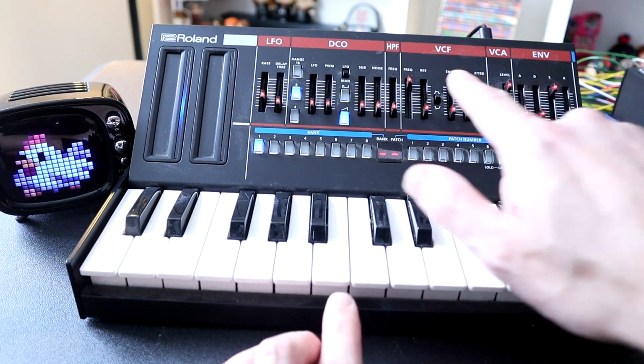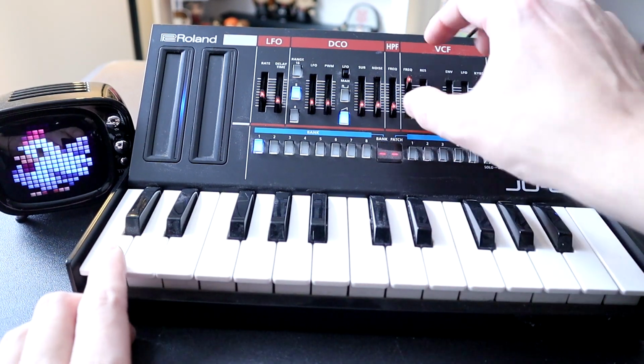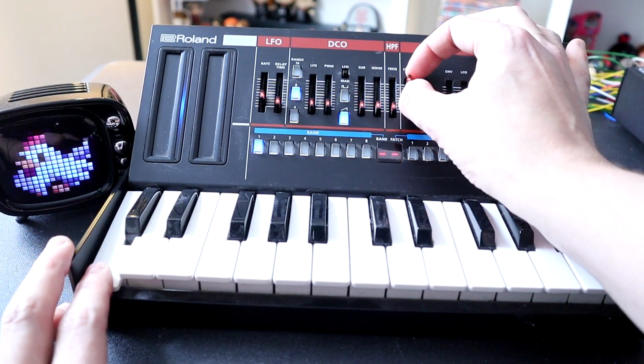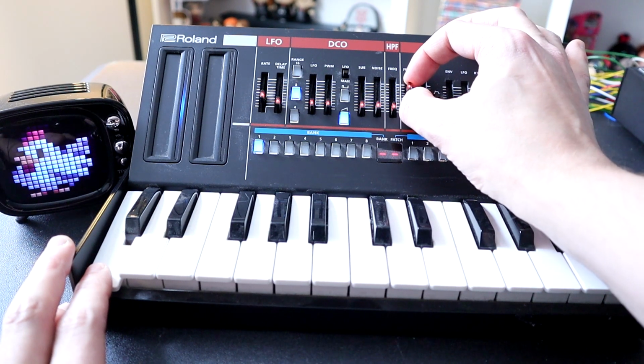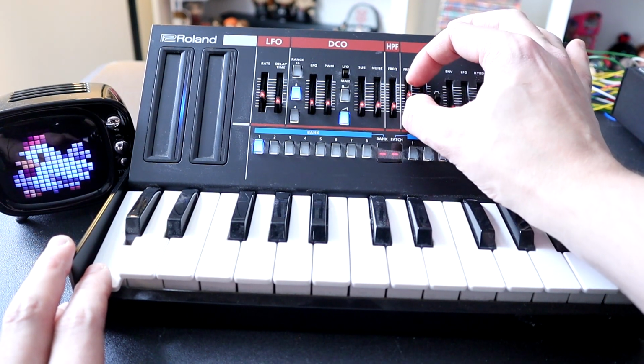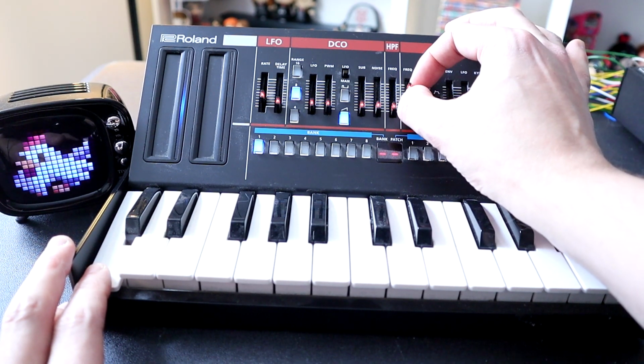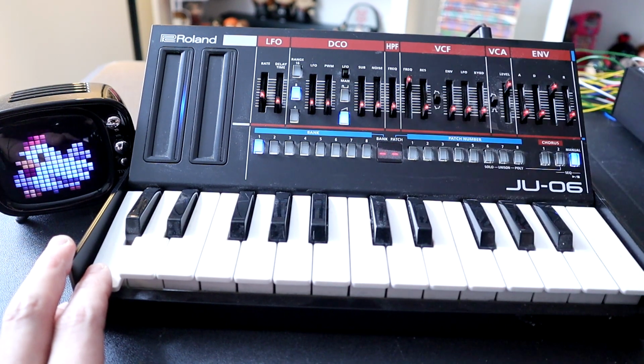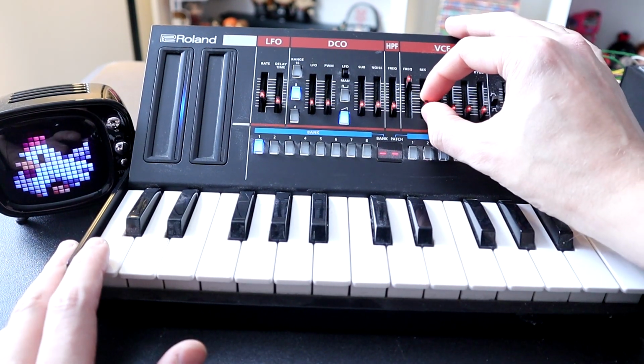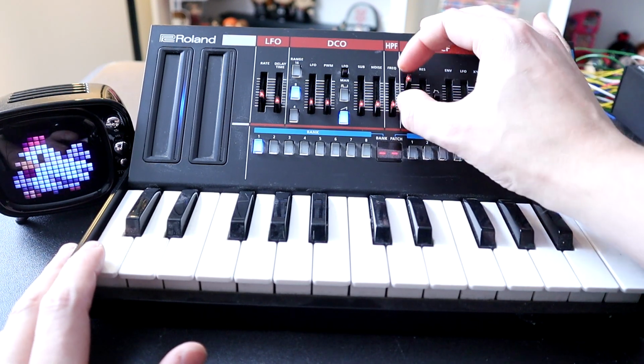So let's do an example here. We have resonance down all the way, and here's frequency. As we turn it down, it mutes the higher frequencies or the higher sounds. As we bring it back up, they come back again. And let's bring up resonance a little bit here so we can hear the difference in tone.